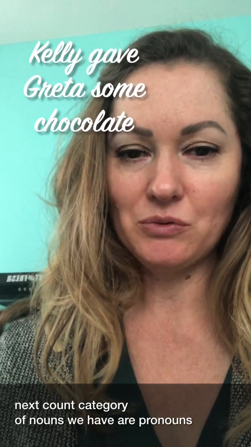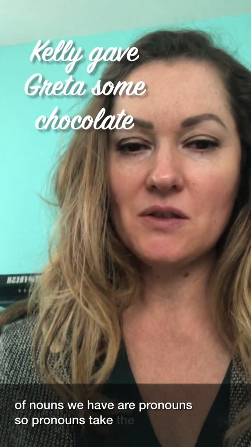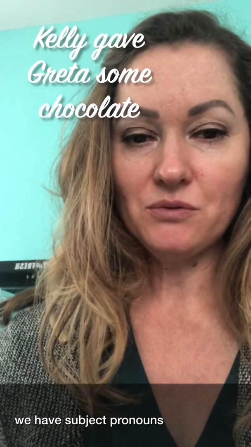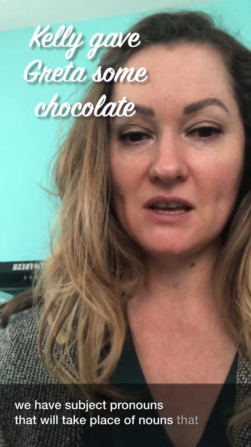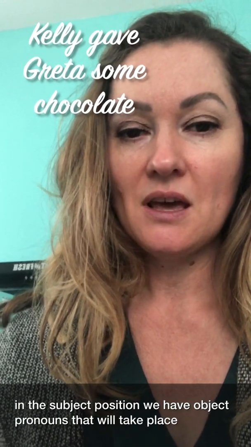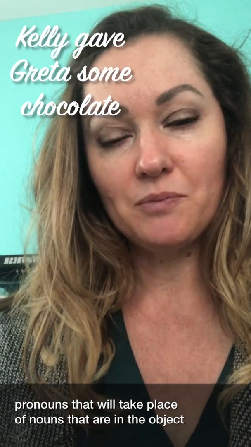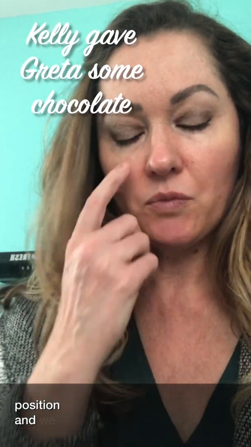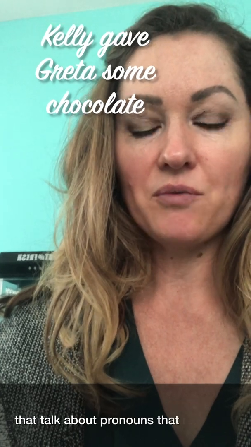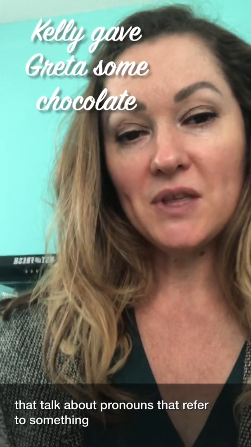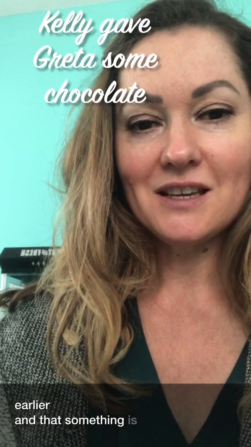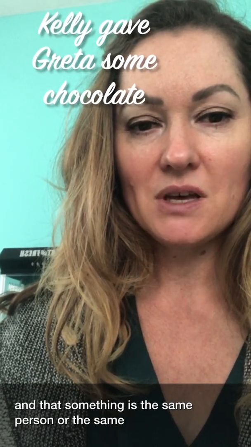Okay, so beyond count and non-count nouns, proper and common nouns, the next category of nouns we have are pronouns. So pronouns take the place of nouns. We have subject pronouns that will take the place of nouns that are in the subject position. We have object pronouns that will take the place of nouns that are in the object position. We also have reflexive pronouns that refer to something that was mentioned earlier, and that something is the same person or the same thing.